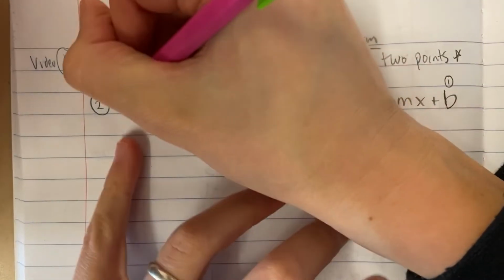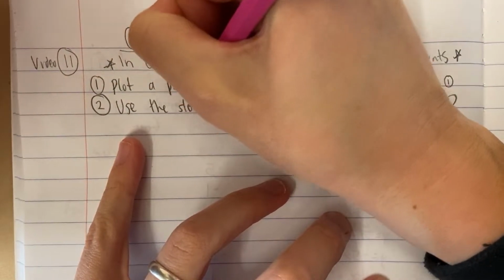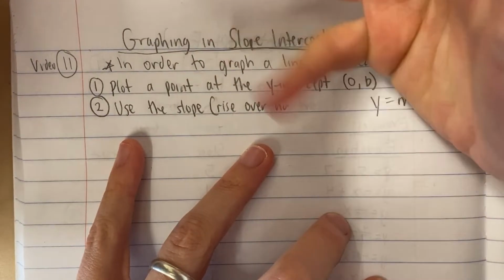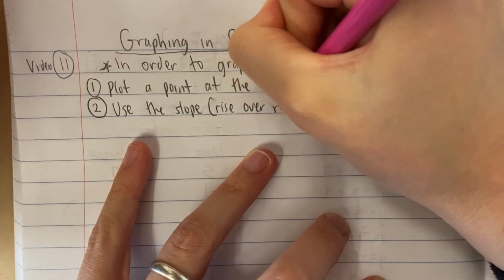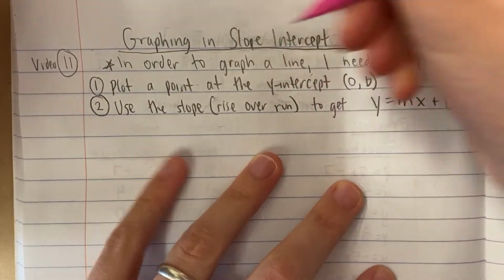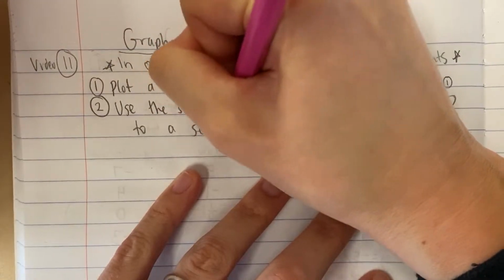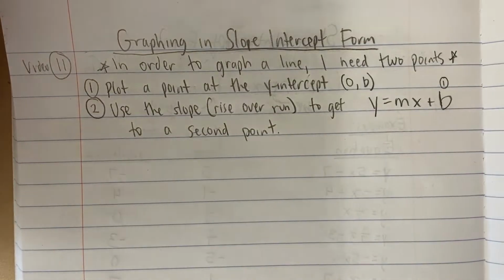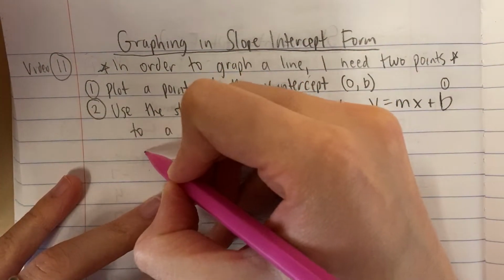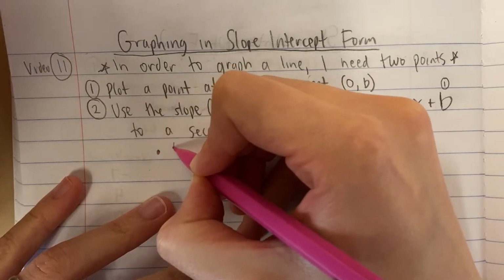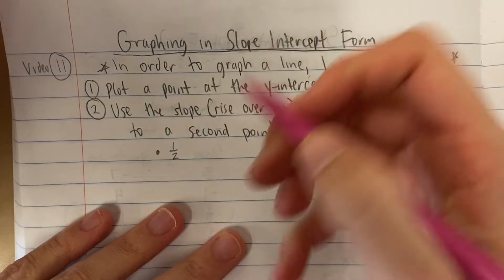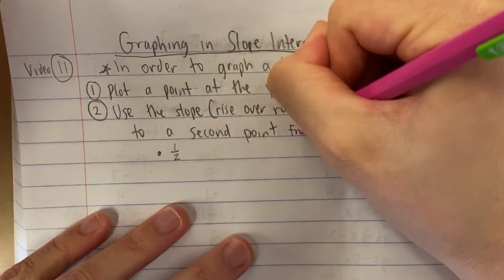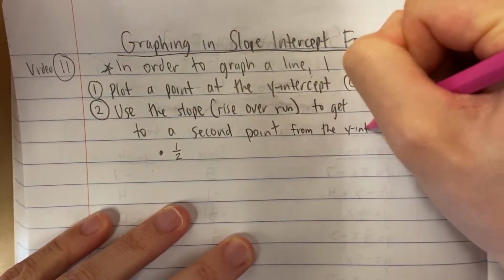Okay, now, the next thing we're going to do is use the slope. We're going to use rise over run to get to a second point. Okay, now, what does this mean? Okay, let's say the slope is 1/2. Okay, so these are just some examples. Let's say the slope is 1/2. Okay, then what would I do? I would start, and in fact, let's add this, from the y-intercept. Let's just add that in your notes so you remember.